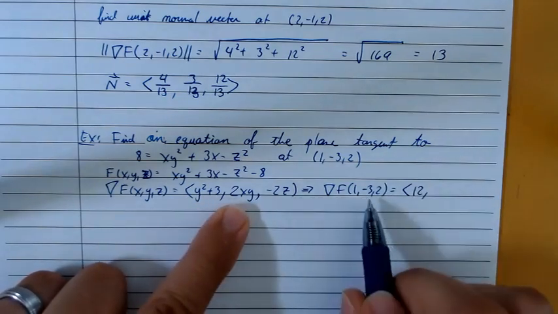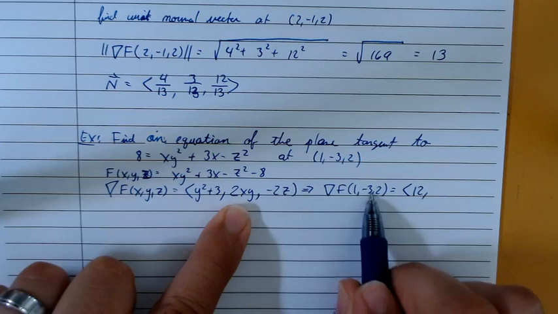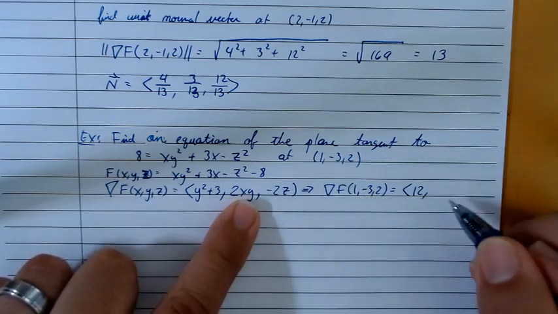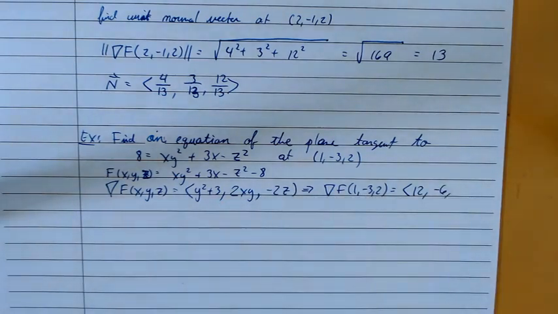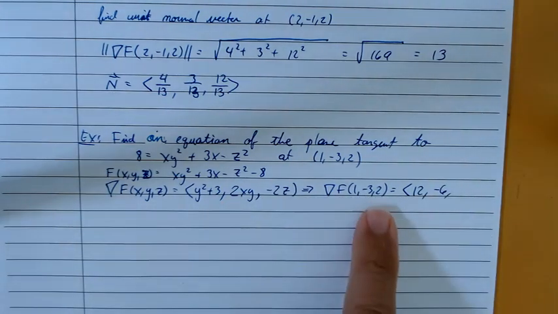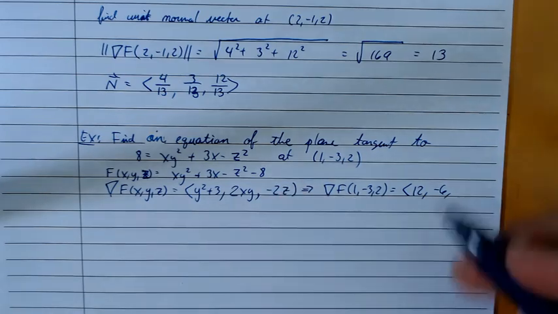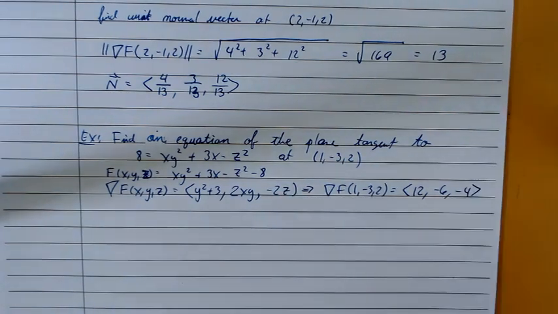Here we'd have x is 1 and y is negative 3, so 2 times 1 times negative 3 is negative 6. And since z is equal to 2, negative 2 times 2 would give us negative 4. So there is our gradient, which gives us a vector that is normal to the plane at this point.